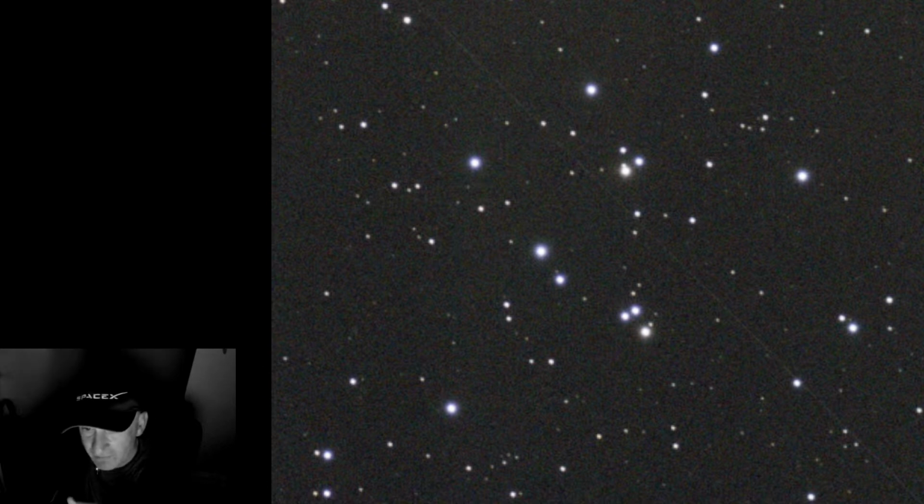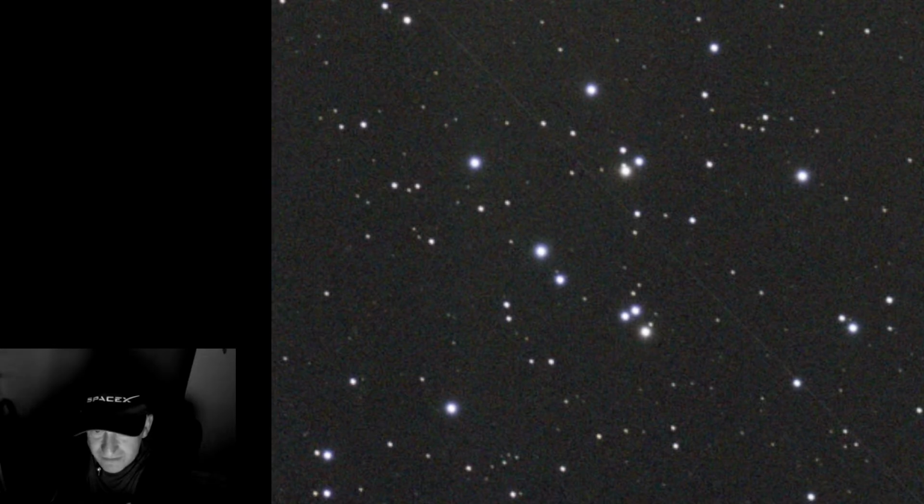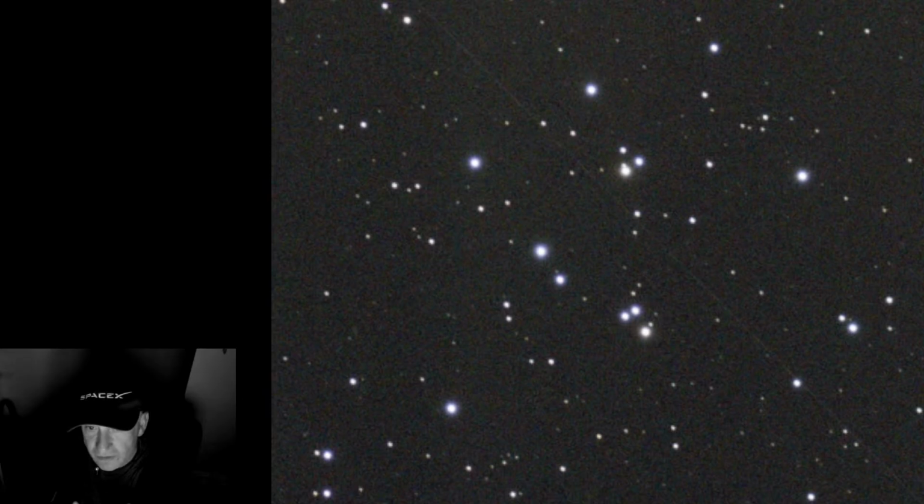So if any of them have gone supernova, we won't know about it just yet, because light will take 577 years to travel from there to here. So this is probably one of the closest open clusters of stars to Earth, and it's in the constellation of Cancer.